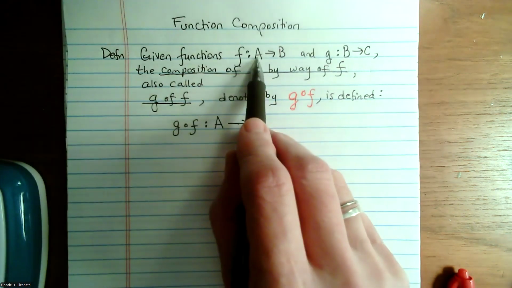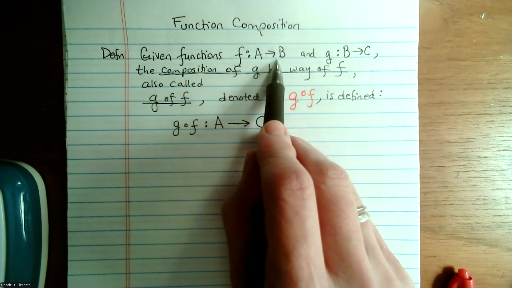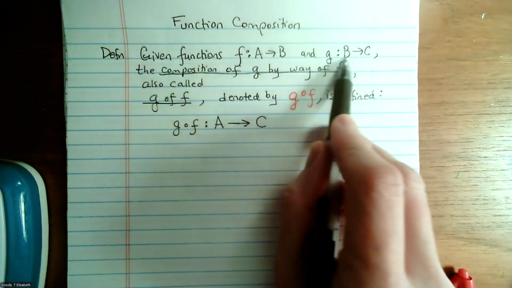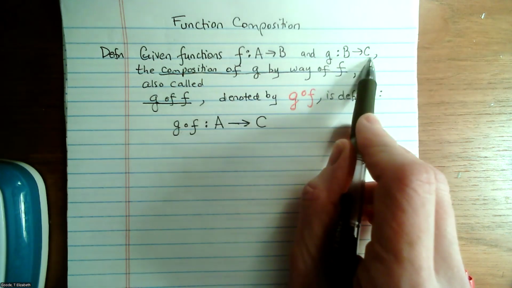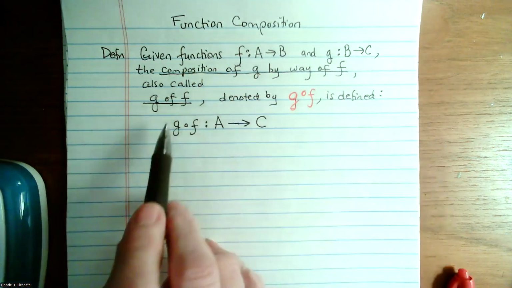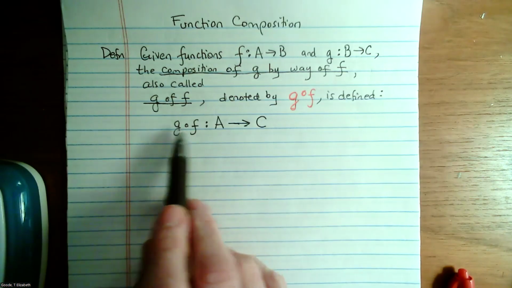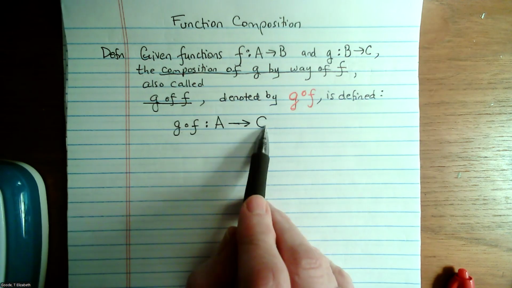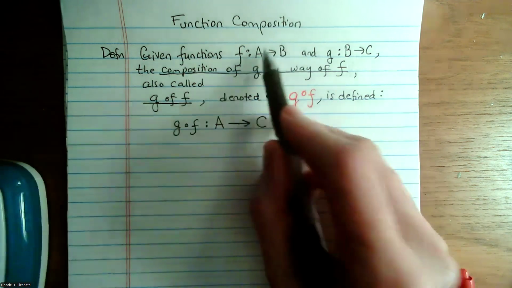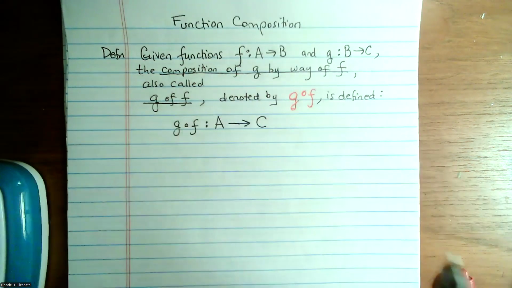F takes elements from A and maps them into B. Oh, well, G picks up there. G takes elements from B and maps them into C. So G of F, or G by way of F, takes elements from A and sends them all the way over to C. They make a pit stop in B along the way.